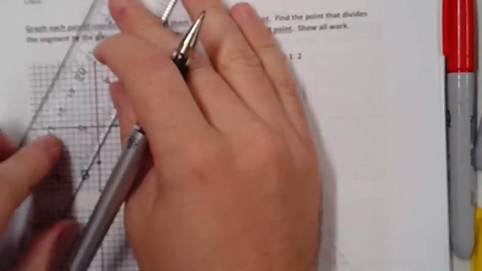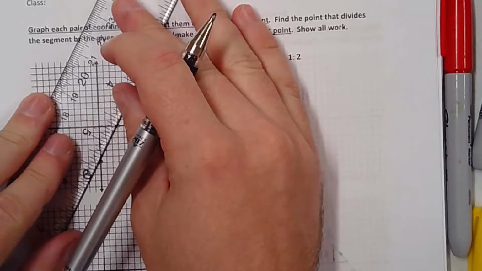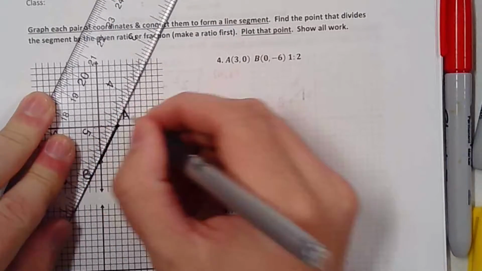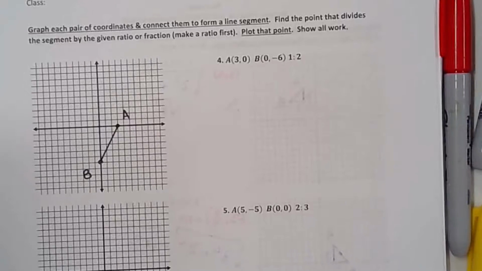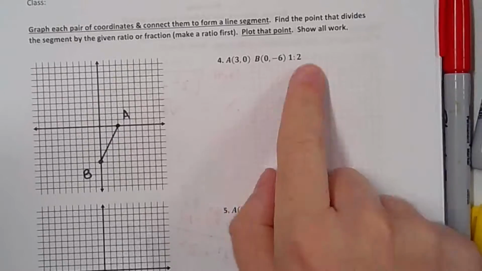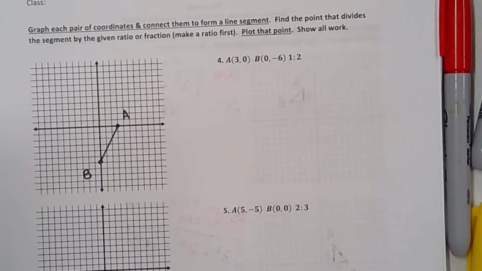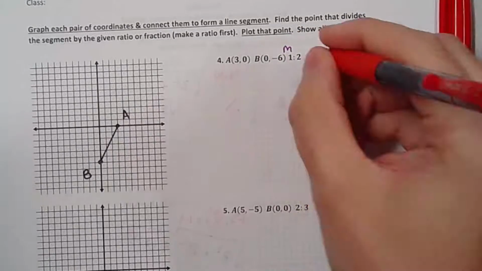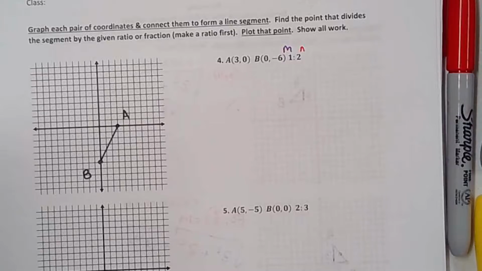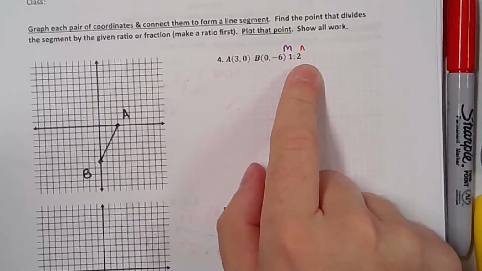We're going to do this. Okay. And now we're not looking for the midpoint. We're looking for a ratio of 1 to 2. So for our formula, M is 1, and N is 2. For the section formula, 1 and 2 are going to be our M and our N.